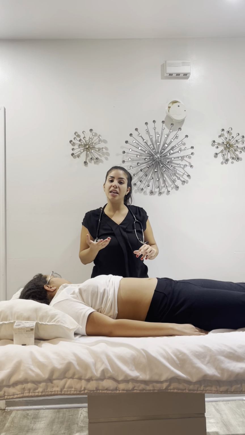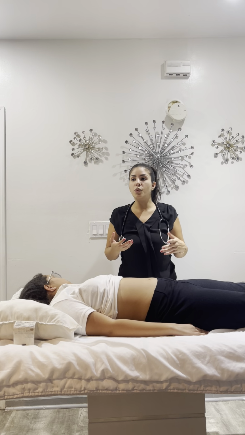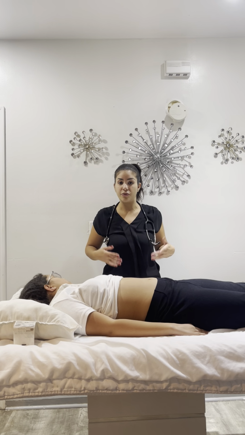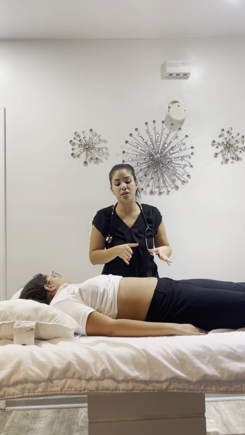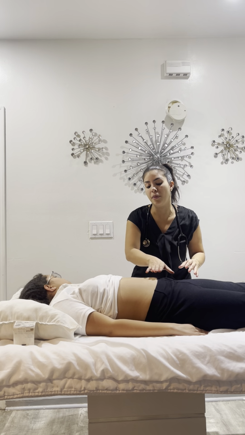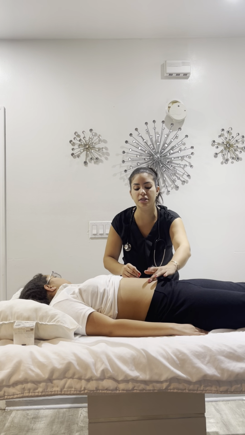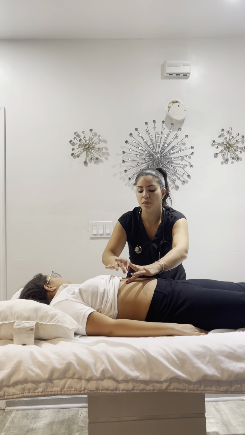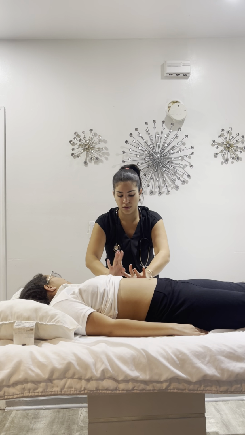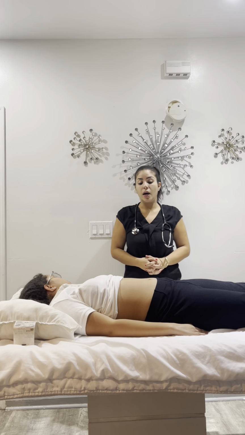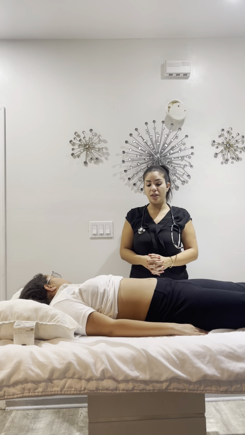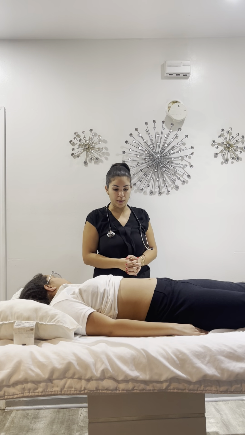And again, what we're looking for is tympany, which we should be hearing in hollow organs or like in the stomach where there's air, or for dullness. And I'm gonna start with percussing the right lower quadrant. Okay, great. I did hear tympany, which would be considered normal.